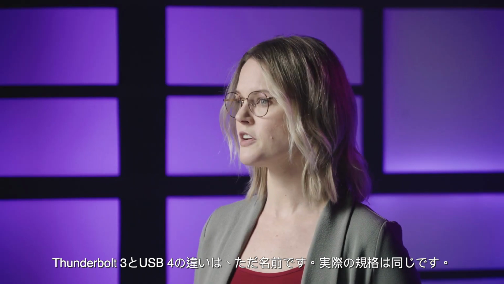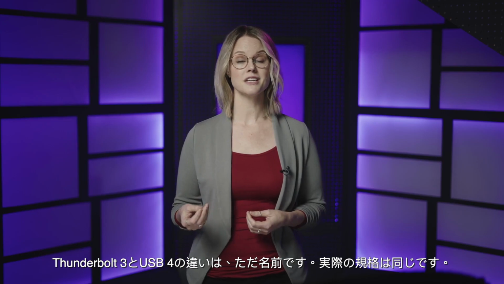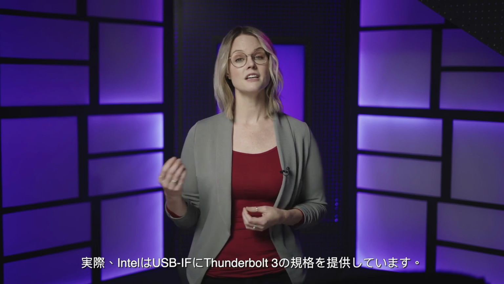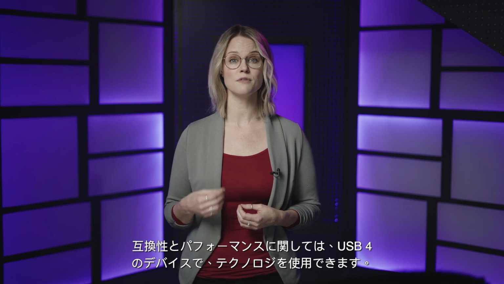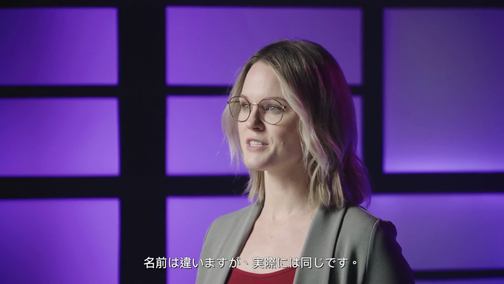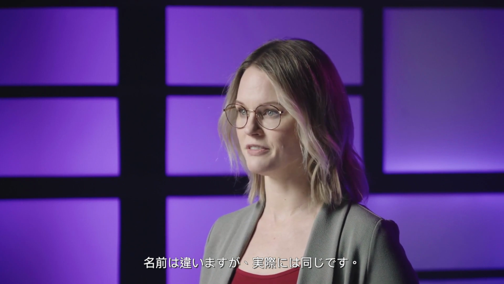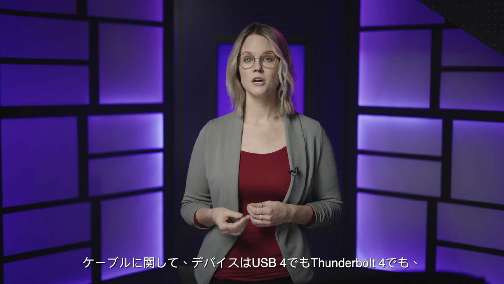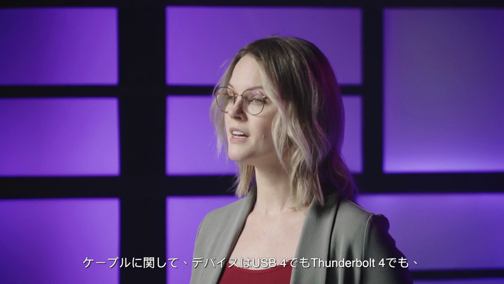The difference between Thunderbolt 3 and USB 4 is purely in the name. The actual standards are identical. In fact, Intel gave the Thunderbolt 3 standard to the USB-IF, which allowed for the adoption of the technology on USB 4 devices. And as far as compatibility and performance goes, they're practically the same even though the names are different.